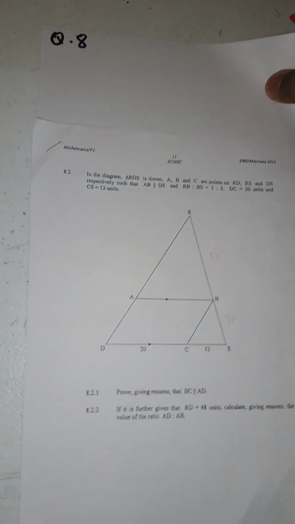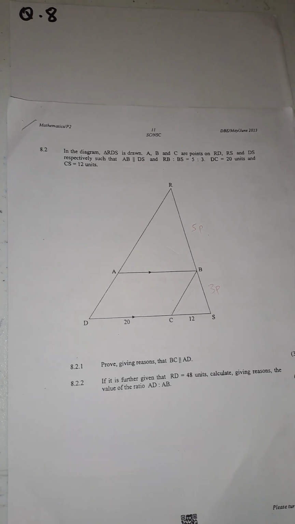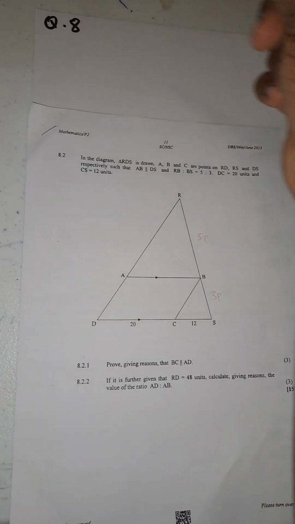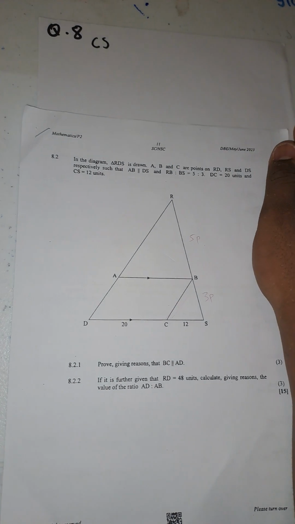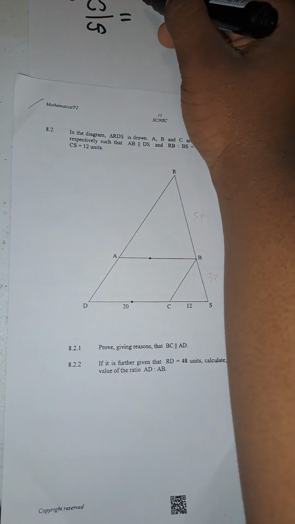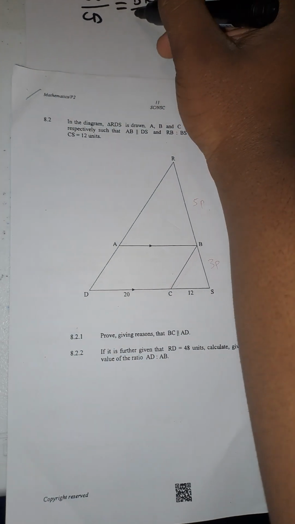So now, what you can actually do is to do this. The first thing that you can do, let's write it like this. I will say CS over CD is equal to BR over BS. So let me do things clearly for you here so that you can see.